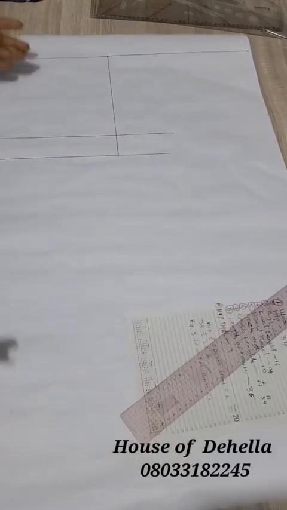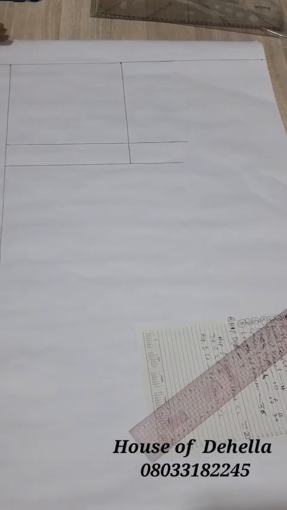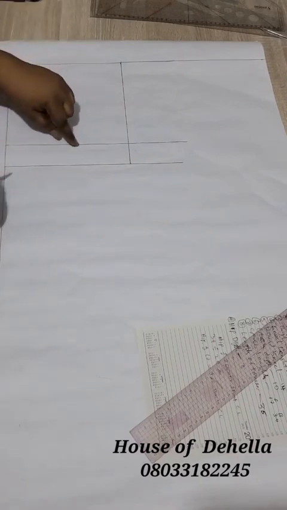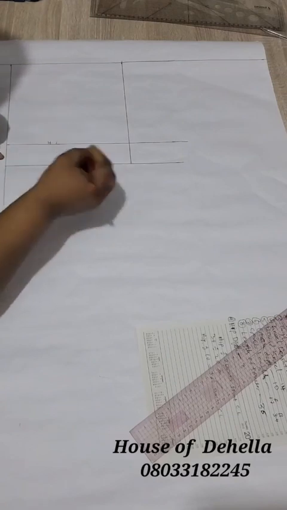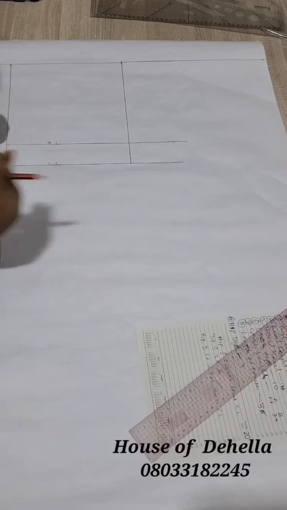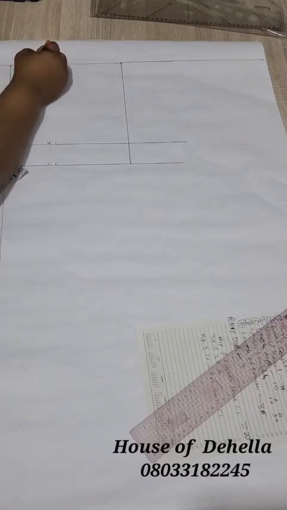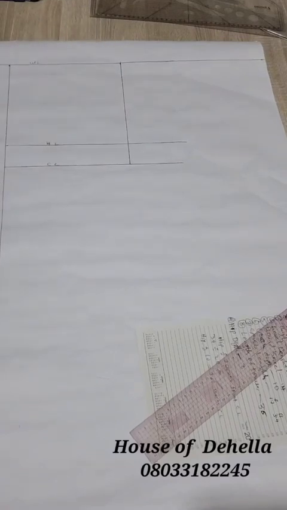So far, shape, I hope you are following. I hope you are understanding it. Just watch it over and over again, you will understand it. Now this is the hip line, and this is the crouch line, and this is the waist line. I hope you understand now.